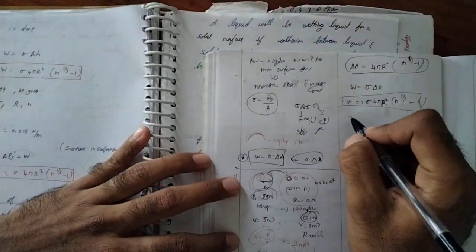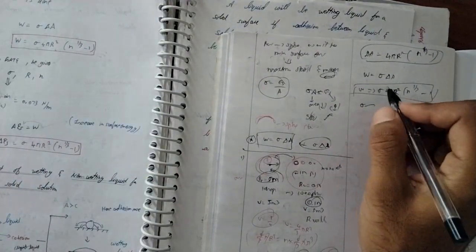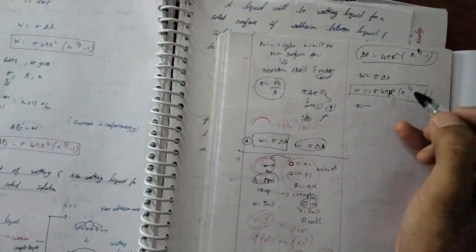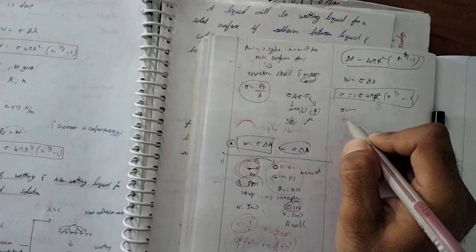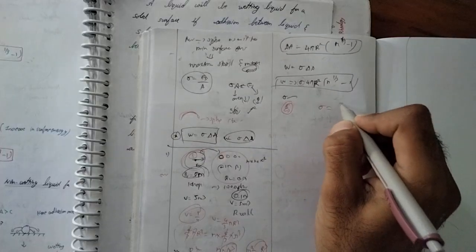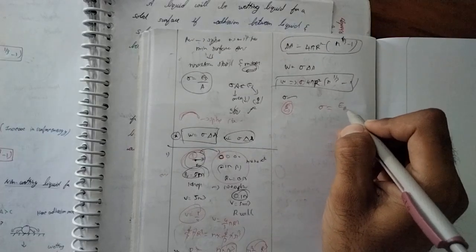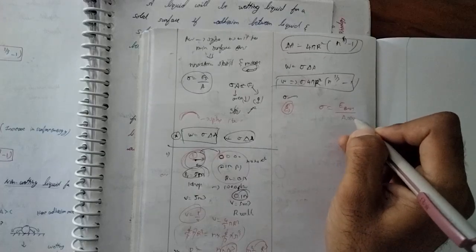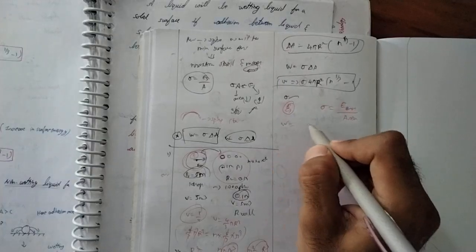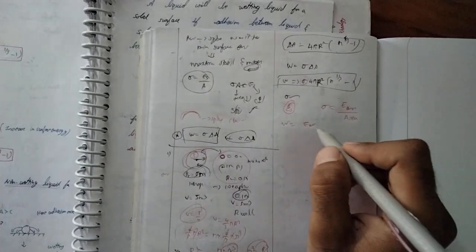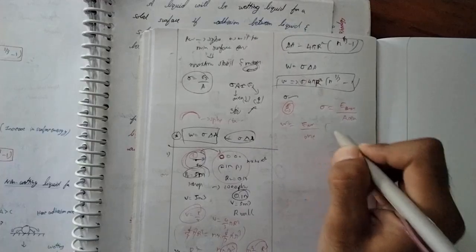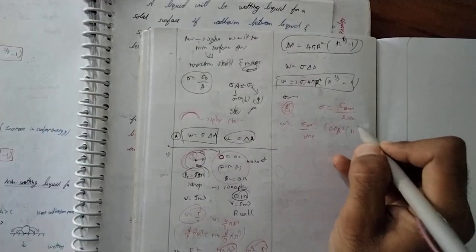Suppose in the GATE question, sigma is given, just directly mention it here. And if R or any other quantity is given, you can just integrate or add. If surface tension, meaning energy, is given, you can integrate: surface tension equals energy divided by area. So W equals energy divided by area times 4 pi R square n to the power 1 by 3 minus 1.